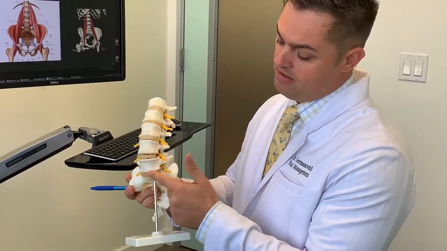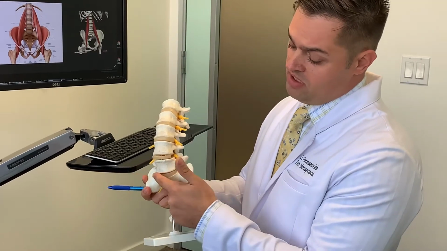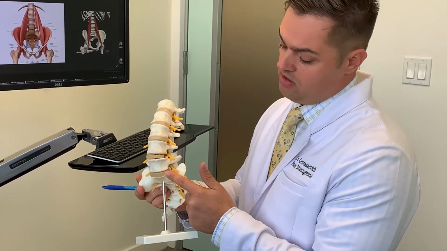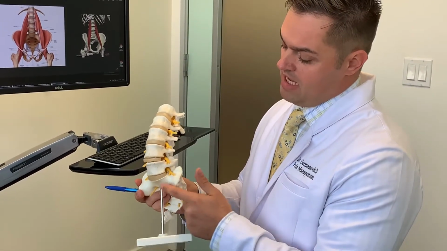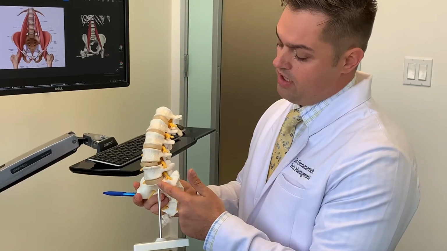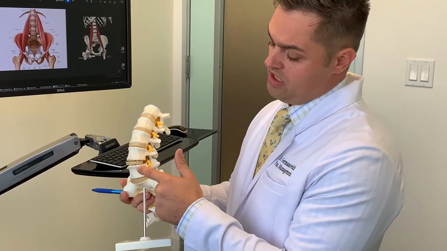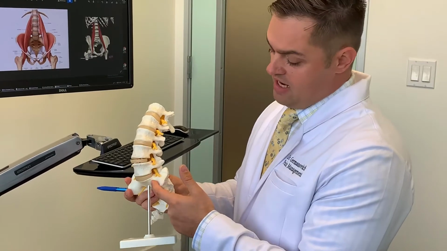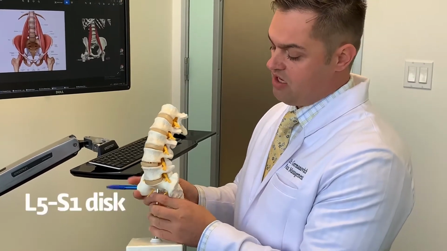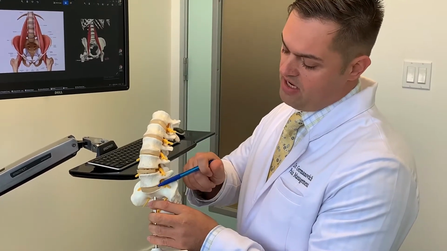So when we talk about this disc, for example, the one that's most commonly degenerated and causes a lot of mischief, we name that disc by where it's located, which is L5 vertebra dash S1, which is the upper part of the sacrum. So that disc is called L5-S1 disc.